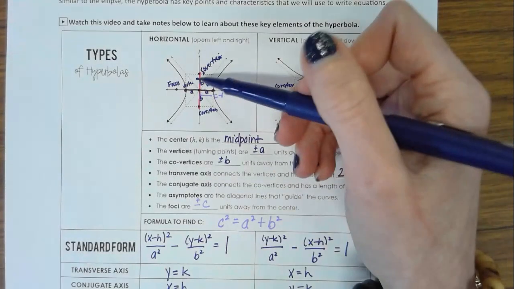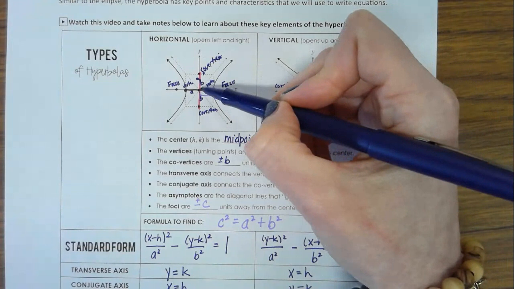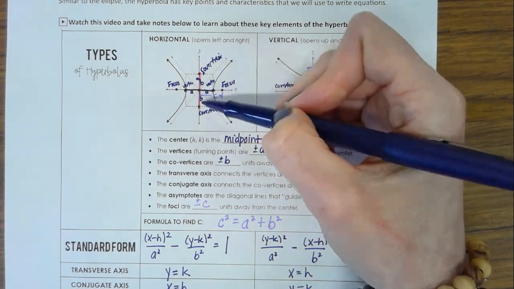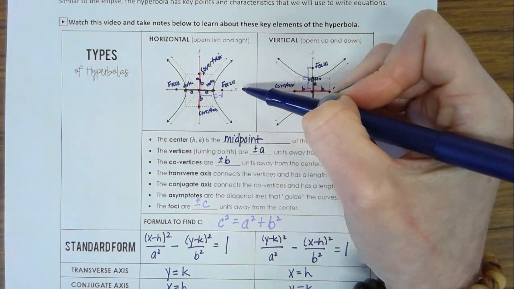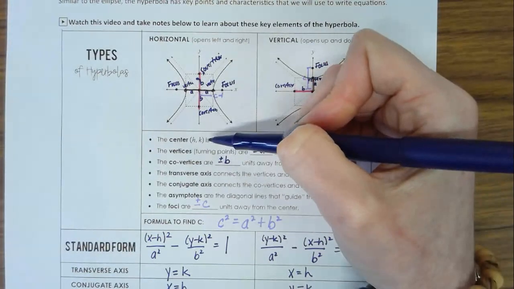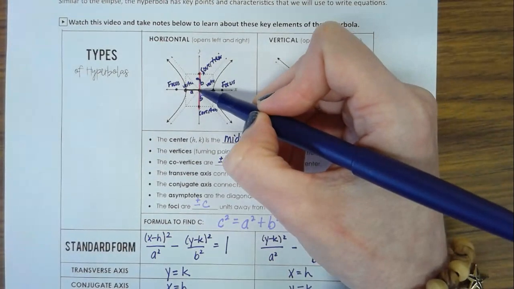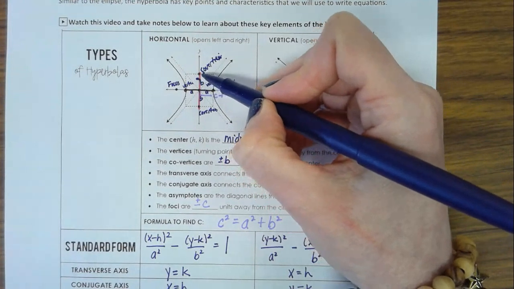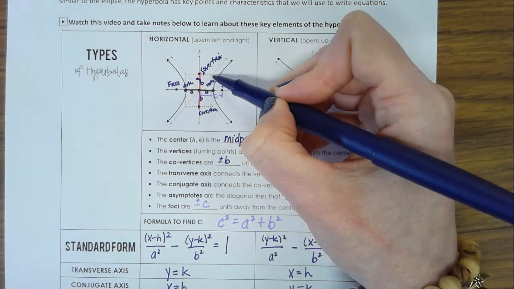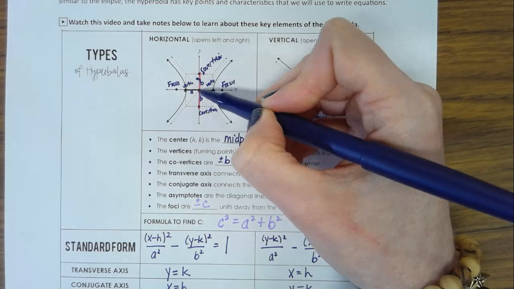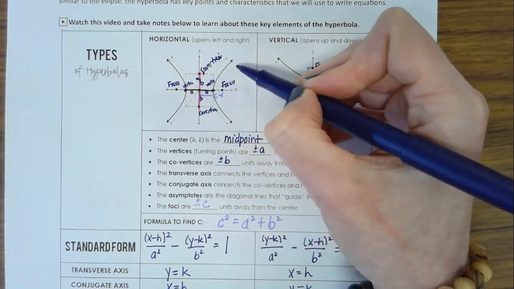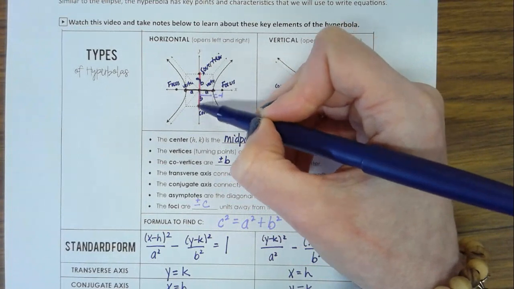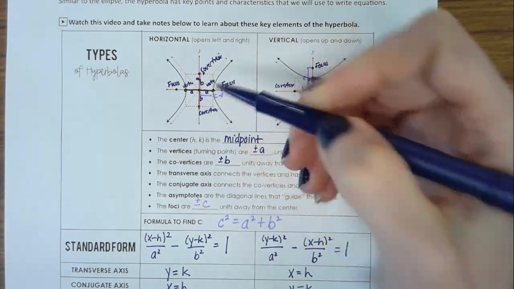So if we look at these diagonal lines, when it has a horizontal transverse axis and a vertical conjugate axis, my slopes are going up b units and then over a units, or they're going down b and over a units.